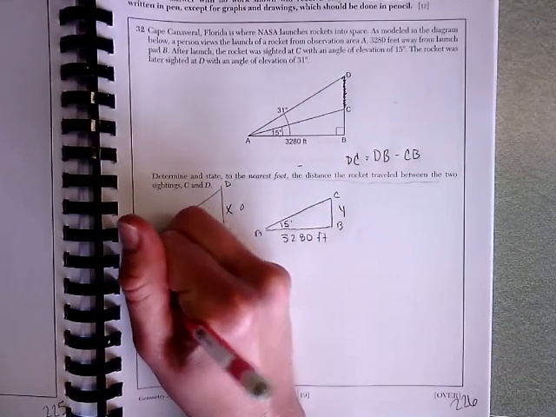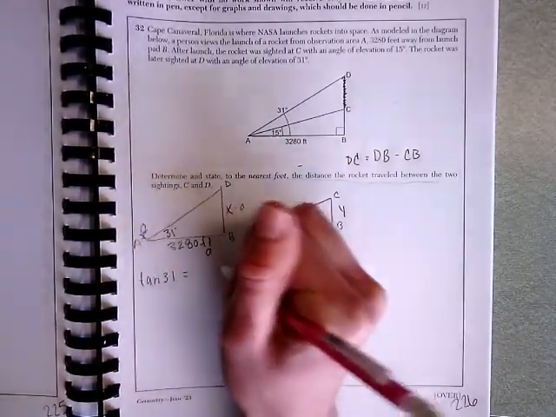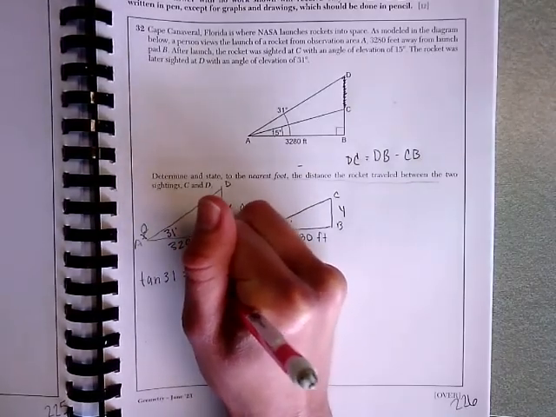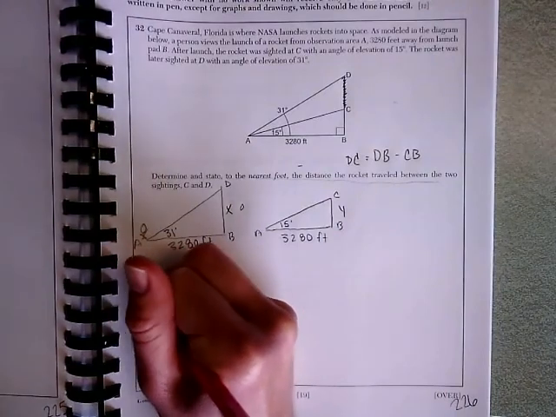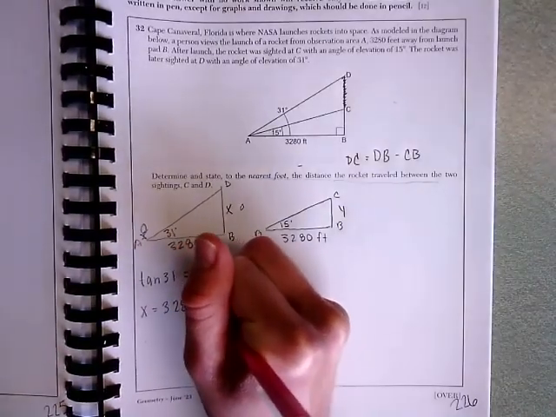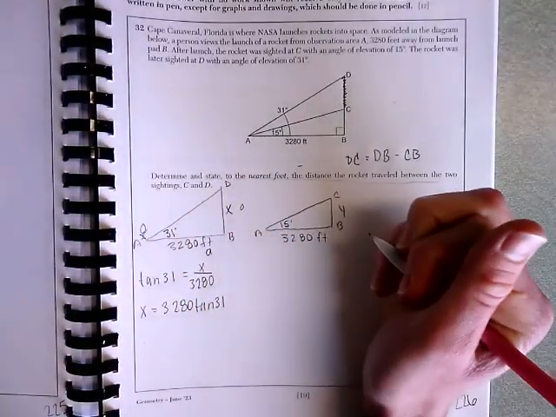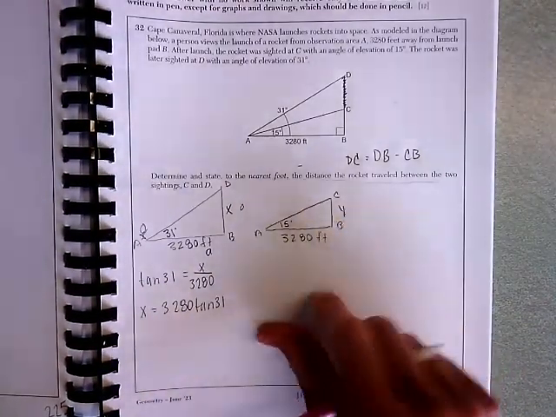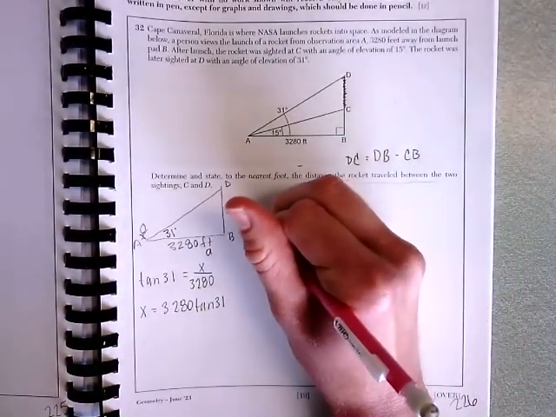So tangent of 31 is equal to X over 3,280 feet. So X is equal to 3,280 tangent of 31. So I'm just going to leave it like that for right now. Now I'm going to solve for Y. So same thing.